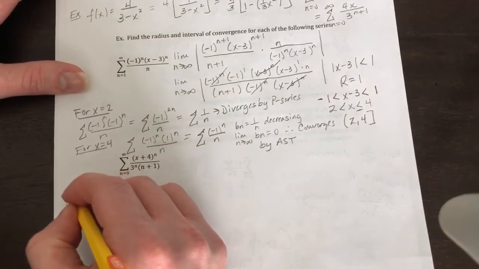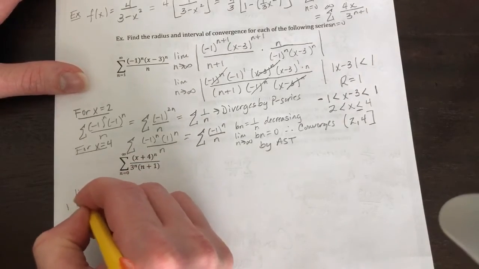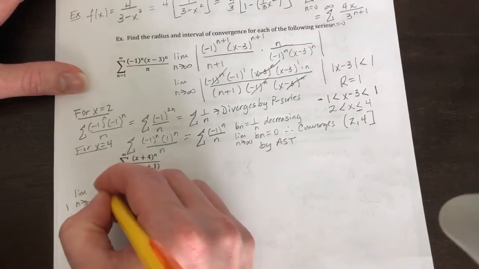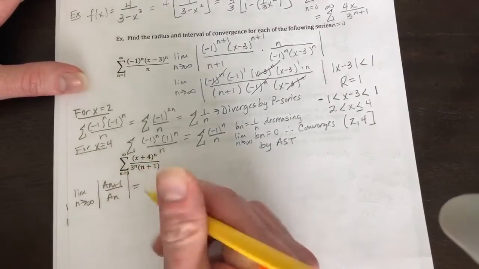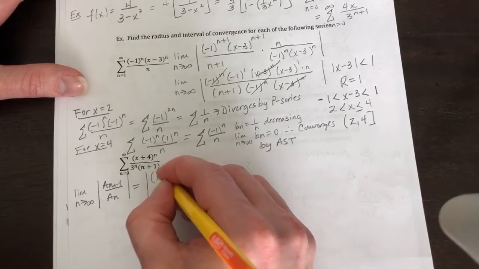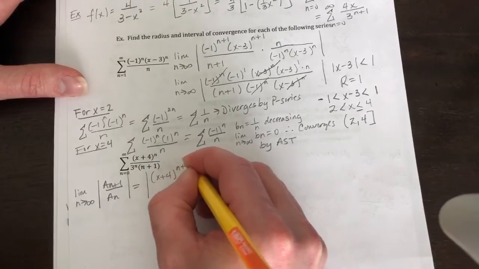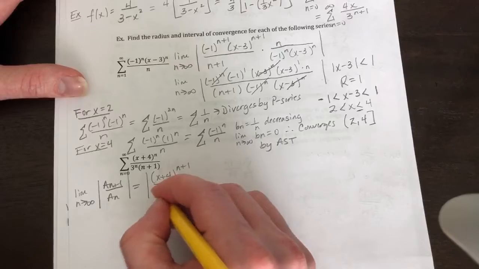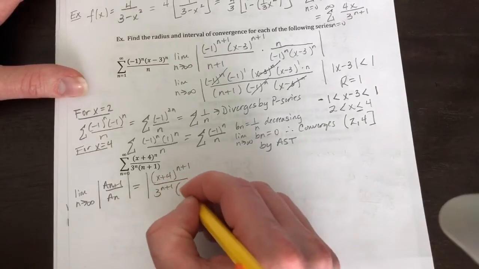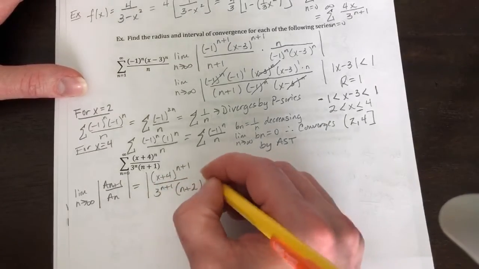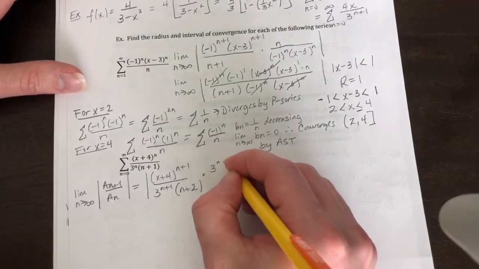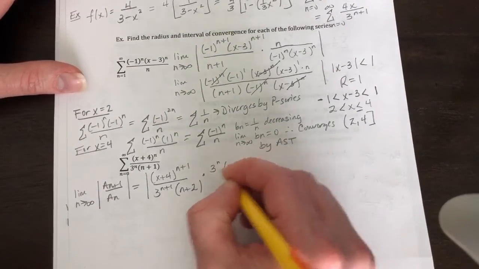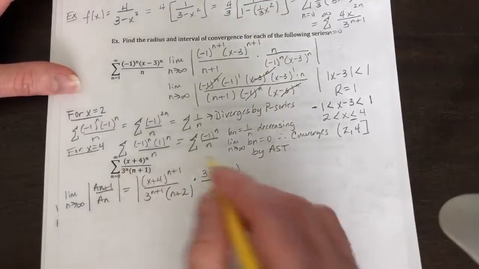You're going to do the limit as n goes to infinity of a sub n plus 1 over a sub n. So we're going to do (x plus 4) to the n plus 1 power over 3 to the n plus 1 times n plus 2. Okay, and we're going to take that and multiply it by the reciprocal of the bottom, I mean the original.